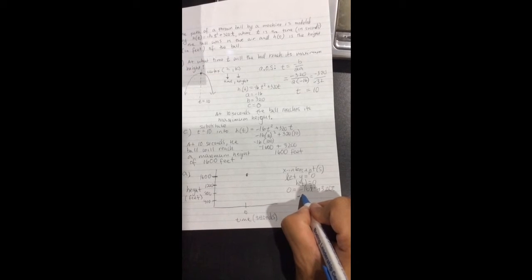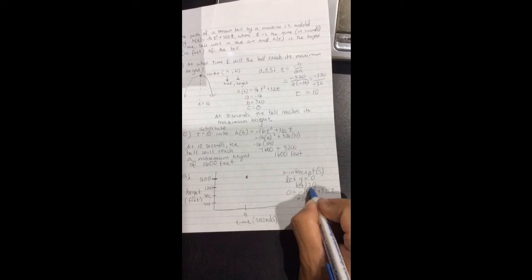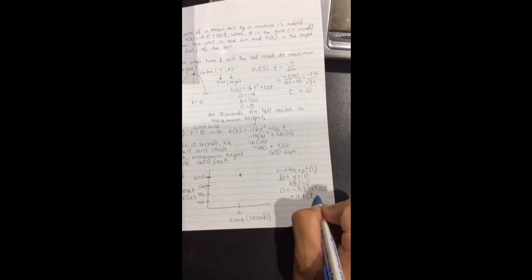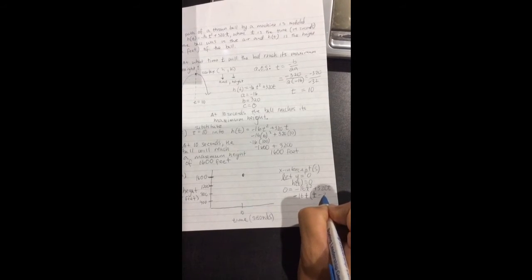We can factor out a negative 16 t, and so this becomes just t, and this will become t minus 20 equals 0.